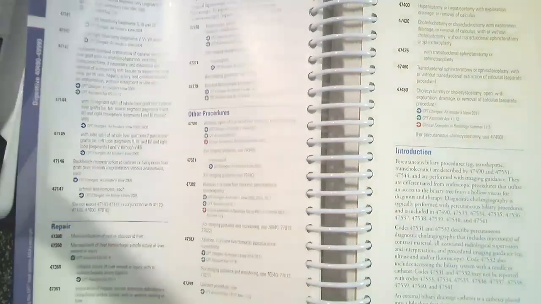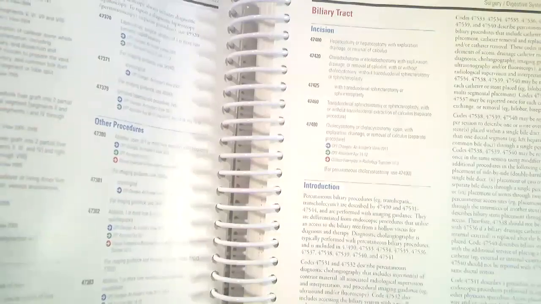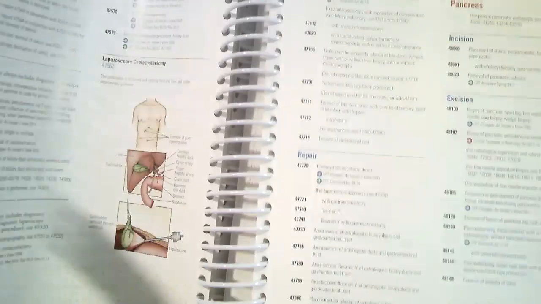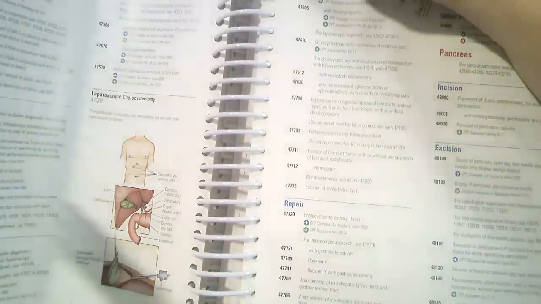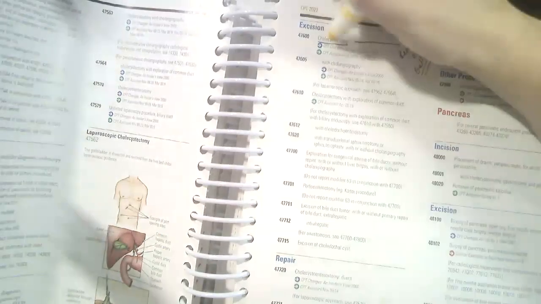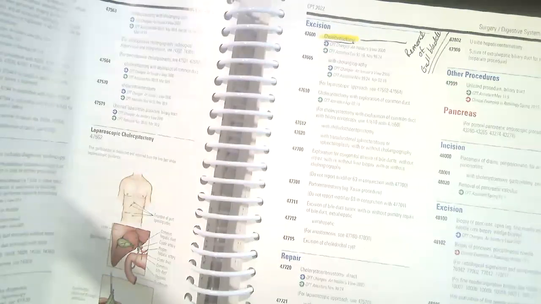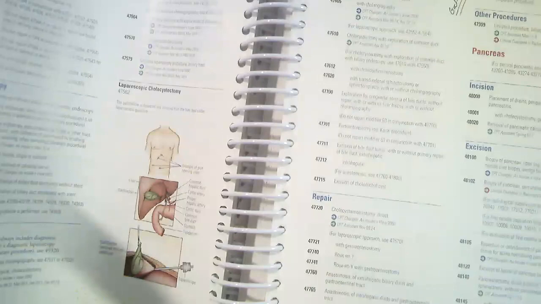Then we get into the biliary tract, and that's going to include bile ducts and associated structures around the liver, and also the gallbladder. So I wanted to point out, once you get into the excision section, this very first one here is the removal of the gallbladder. I'm sure some of you have had that procedure, know all about it. But if you don't, or you're new to medical terminology, that's what that is. I would make a note of it in your book so you know what it is.